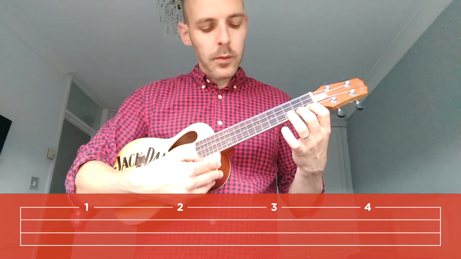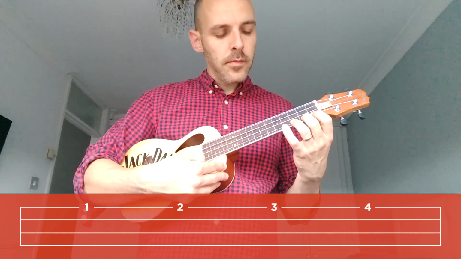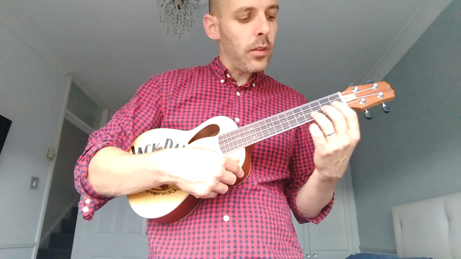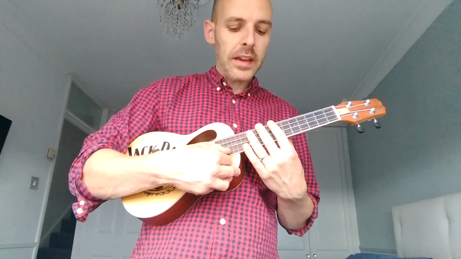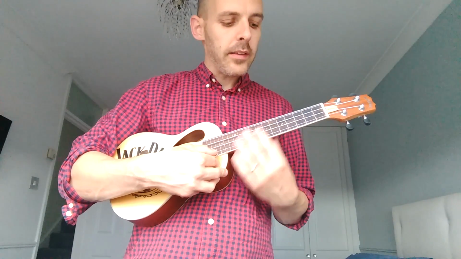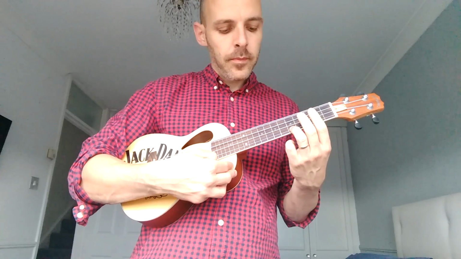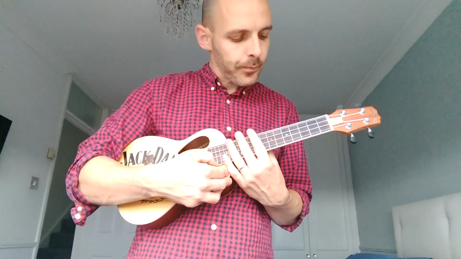The next one on the tab is 2, followed by a 3, and then a 4. One important thing to note here is the numbers do not relate to your fingers. They are not telling you which finger to use. They are purely there for the frets. So you know what the numbers represent in tab now. They're purely there to represent the frets. So if you see a 5, you play a 5. If you see a 9, you play a 9, and so on.